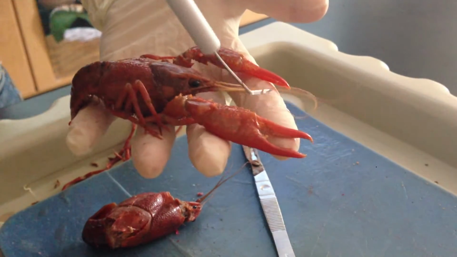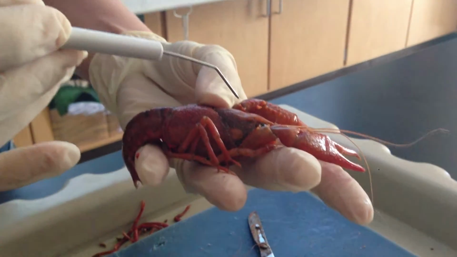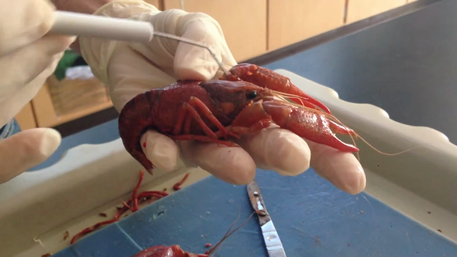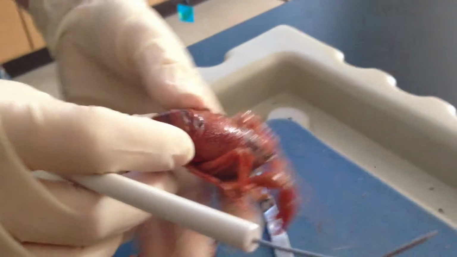The long ones are the antennae, and the short ones are the antennules. The dark spots on either side of these bilaterally symmetrical organisms are going to be your compound eyes. This region up here is the rostrum, which kind of references the term nose there.